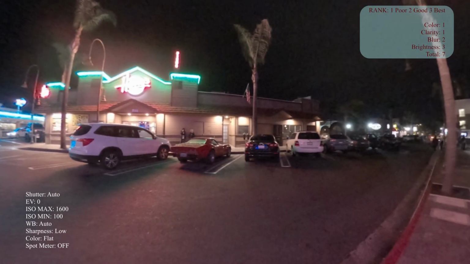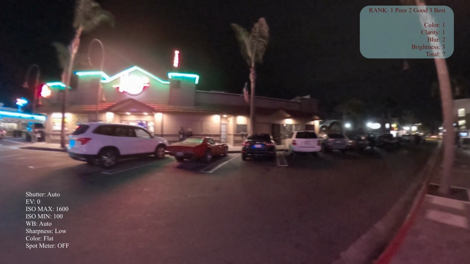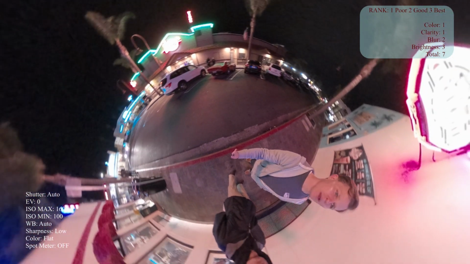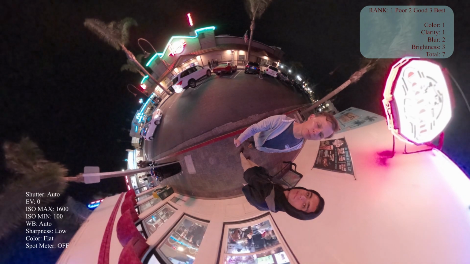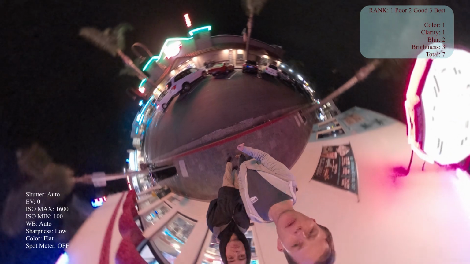Such good owners. Okay, so this is ProTune defaults with a low sharpness, but color is on flat. So we can look across at Harry's Nightclub and Beach Bar like we did before, Brad's Seafood, the Splash Cafe, world famous, and then of course the Cool Cat Cafe behind us.